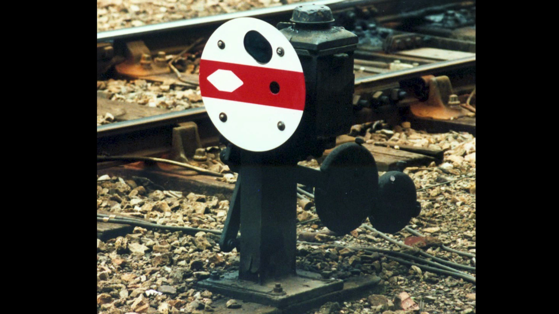In the stop position, the red bar is horizontal, and then when it shifts through 45 degrees, access is permitted. One of those lovely little details to add to a shunting yard.